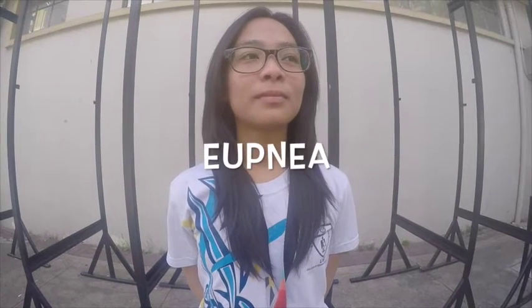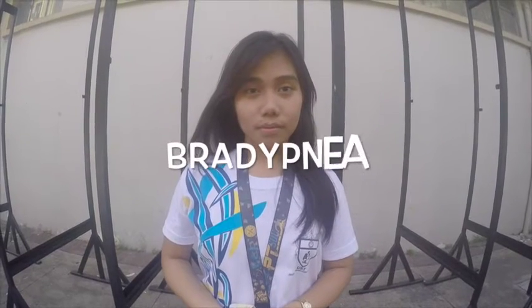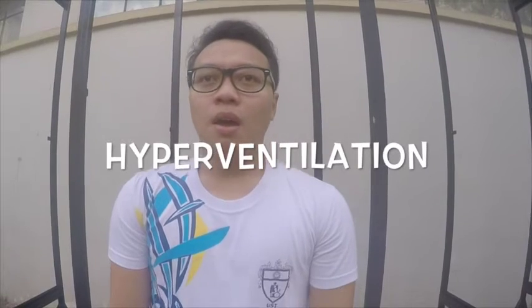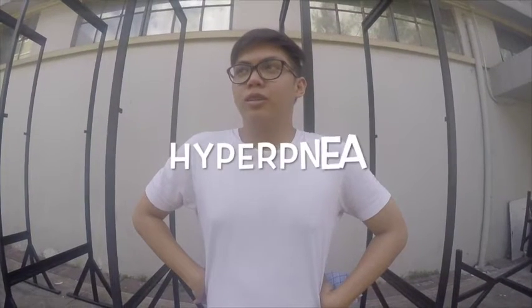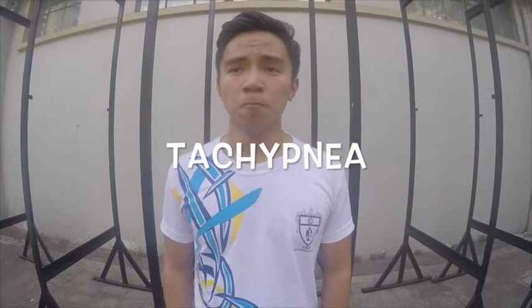Eupnea, where there is a normal rate and depth as well as a regular rhythm. Bradypnea, where there is less than 12 cycles per minute, a normal or a shallow depth, and a regular rhythm. Hyperventilation, where there is a fast rate, increased depth, and a regular rhythm. Hyperpnea, where there is a normal rate, increased depth, and a regular rhythm. Tachypnea, where the rate is more than 20 cycles per minute, a shallow depth, and a regular rhythm.